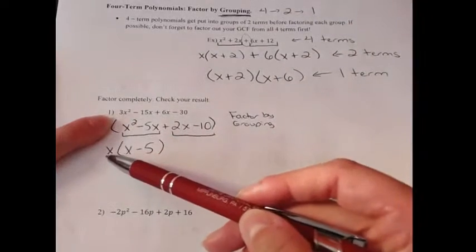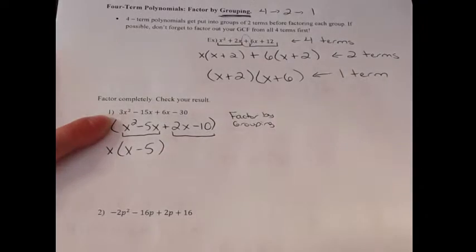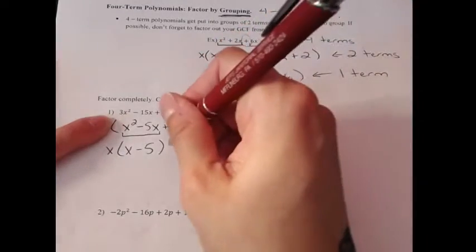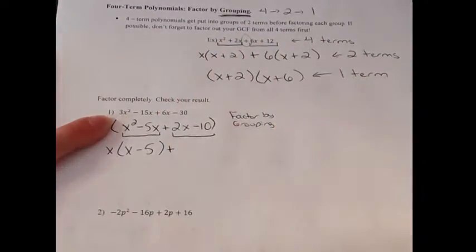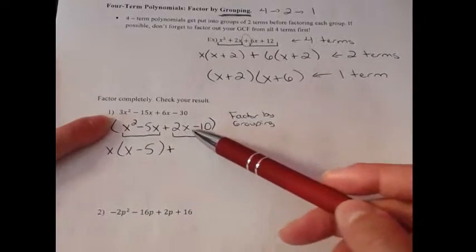Double check. X times x is x squared. X times negative 5 is a negative 5x. Your sign always comes down. Get used to it. That sign will always come down. So we have a 2x minus a 10, and notice it's a positive 2x. So 2x minus 10, I can factor out a 2.